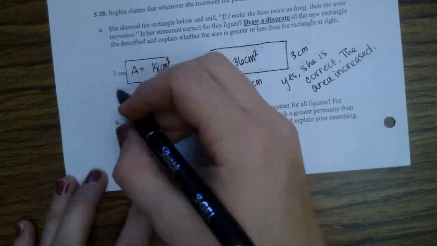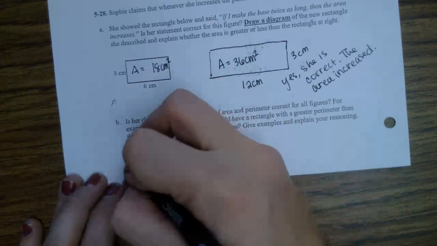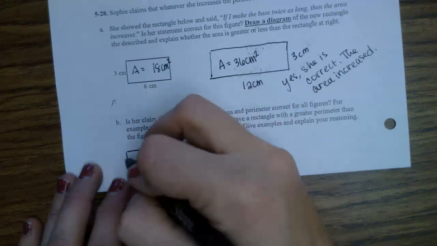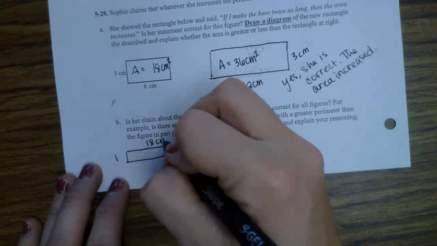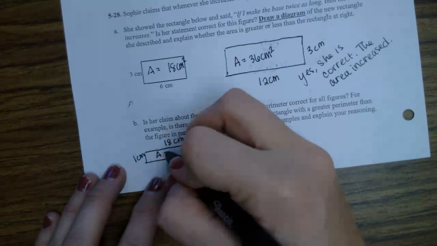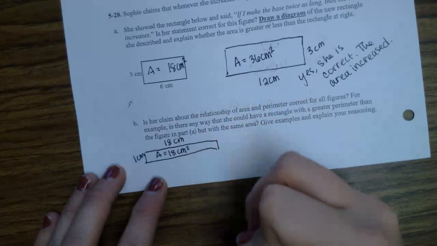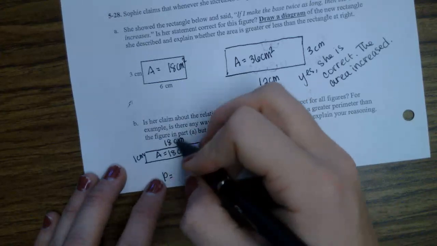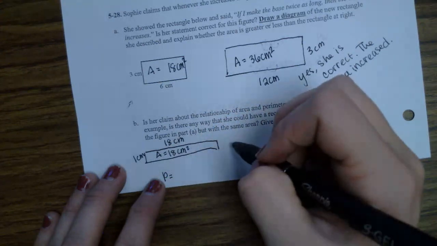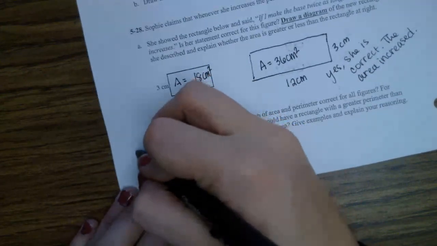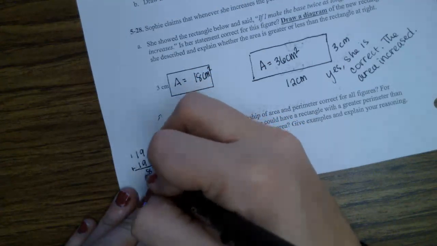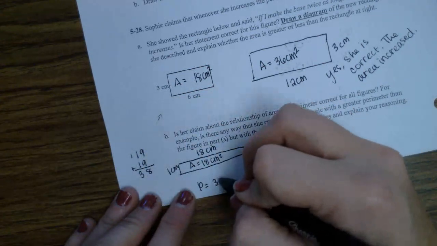Okay, so 6 times 3 is 18. We've already used that. I could do 1 times 18. A 1 centimeter by 18 centimeter rectangle. So the area is going to be 18 centimeters squared. But my perimeter, well, 1 plus 18 is 19, plus 19. 9 plus 9 is 18. 1 plus 1 plus 1 is 38. So the perimeter is 38.